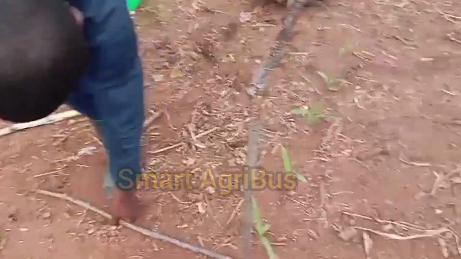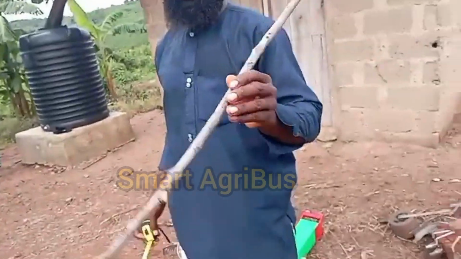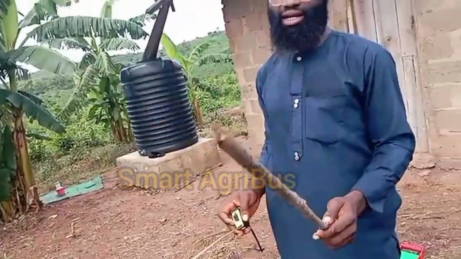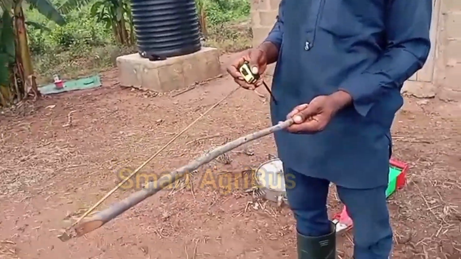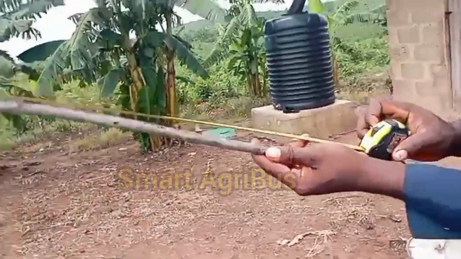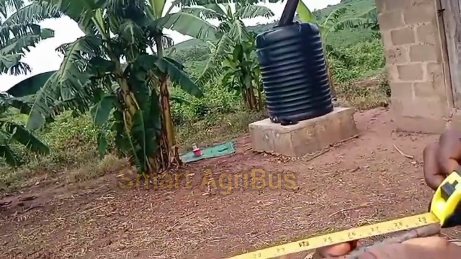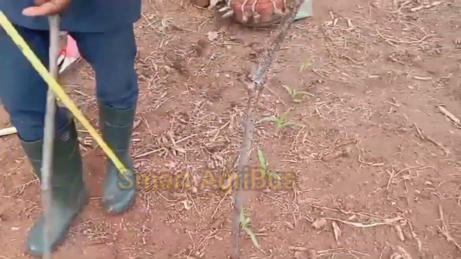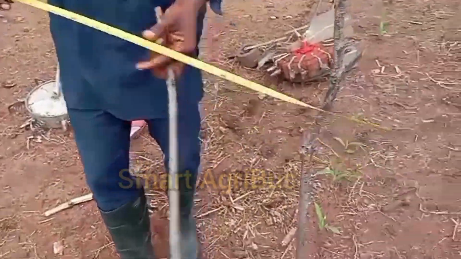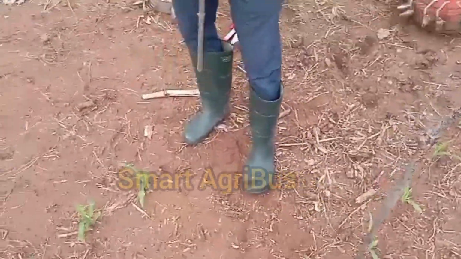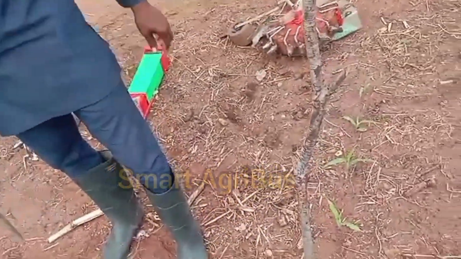First thing you need to do is to get a stick. You can just get a tiny stick that cannot break easily, and then you measure 75 centimeters. Can you see? This is 75 centimeters on this stick. So you keep it, and then you go to the area of land you want to plant, and you go to the point where you will start the first row.